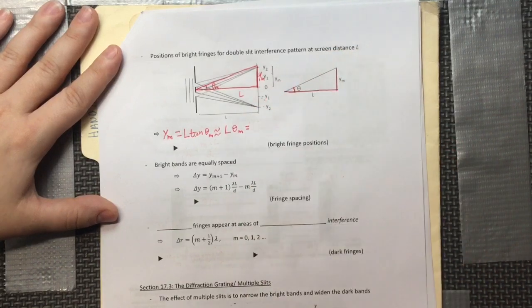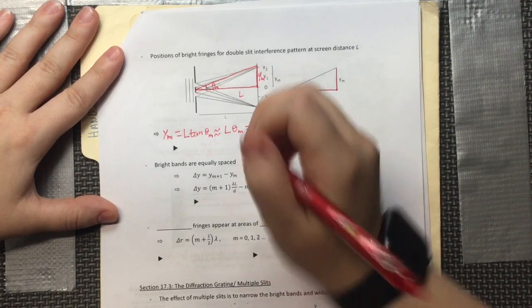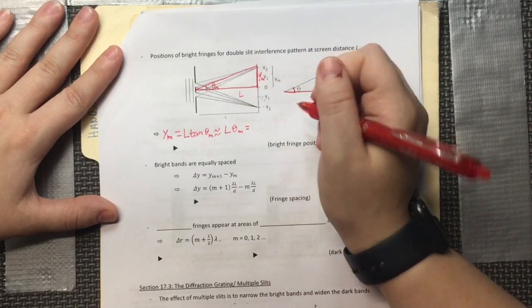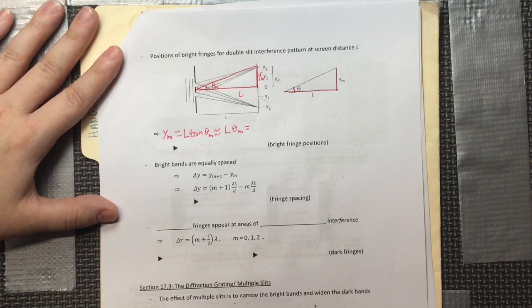From the previous page, we said that theta_m is equal to m lambda over d.